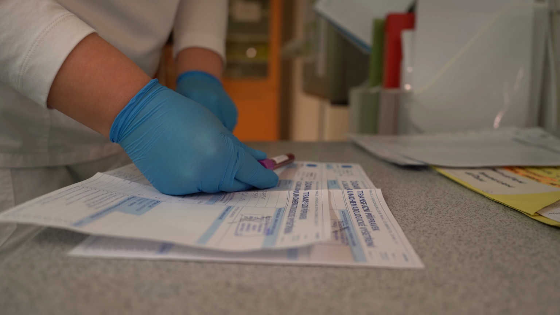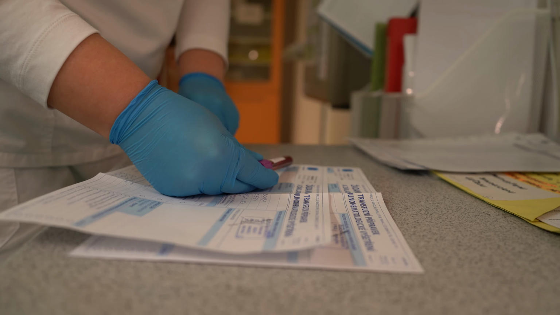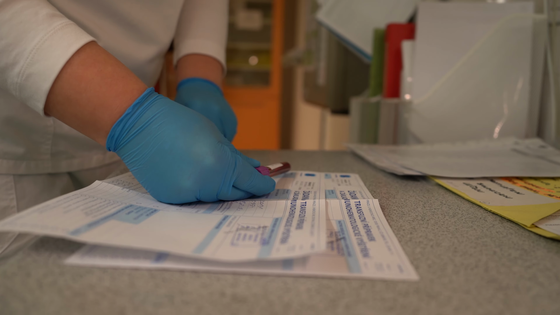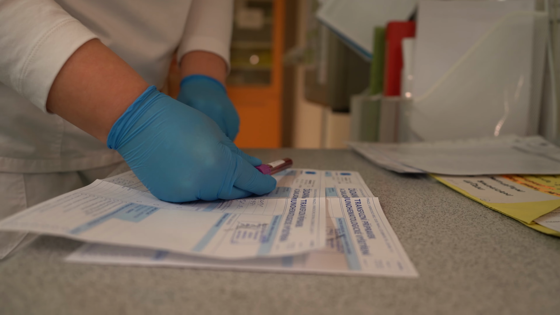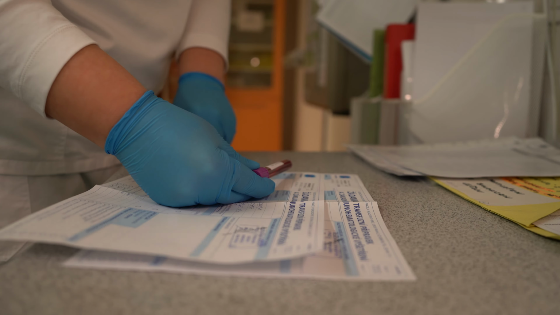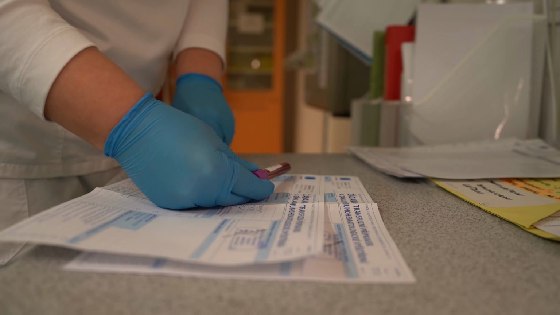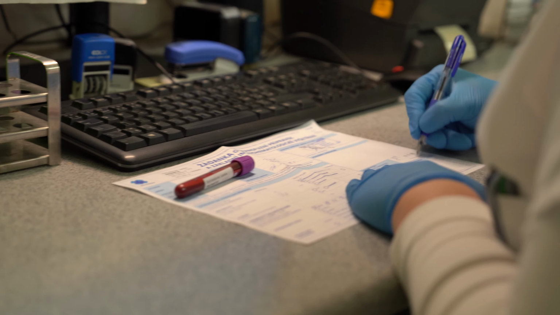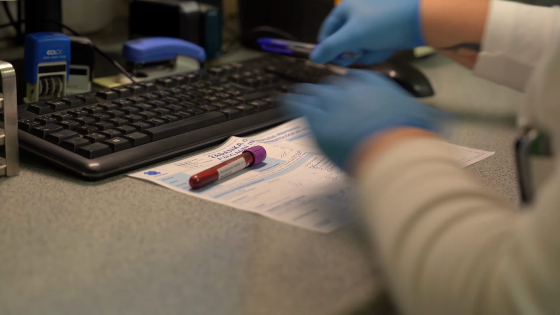The transfusion lab receives the request, verifies patient ID on the tube and form, checks urgency, and logs the time of receipt. The request is entered into the blood bank's information system.